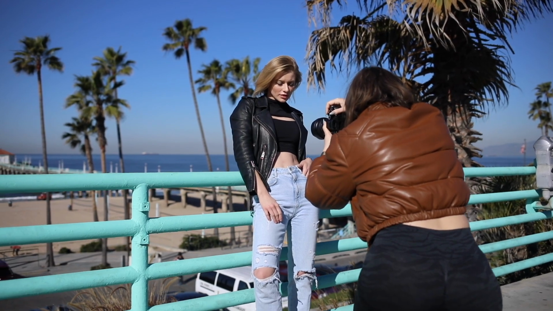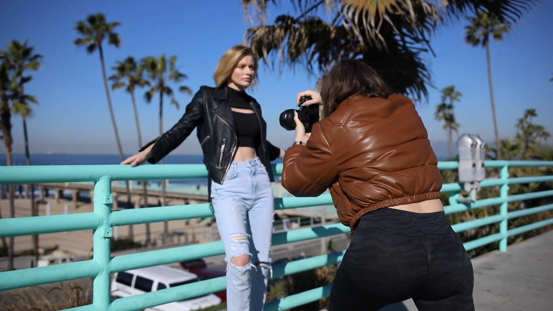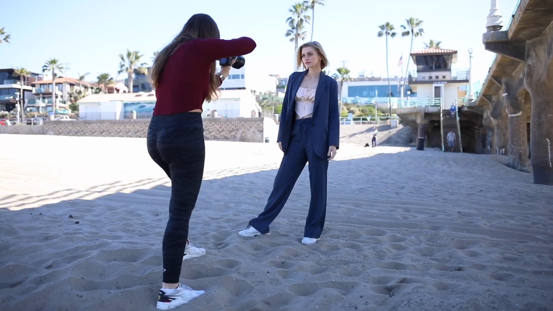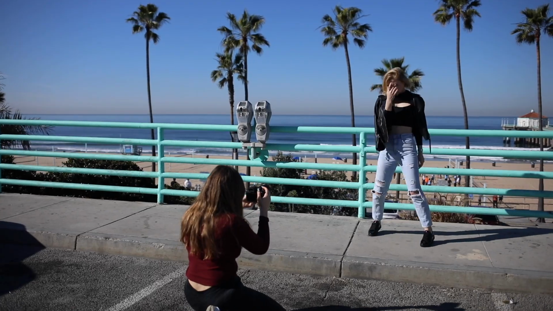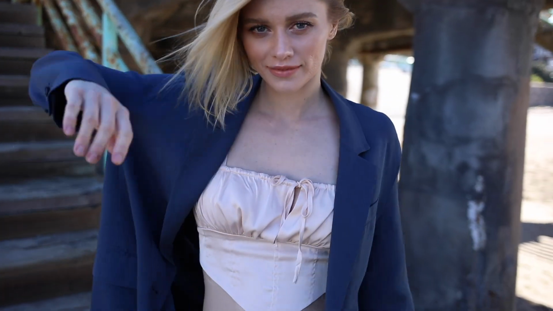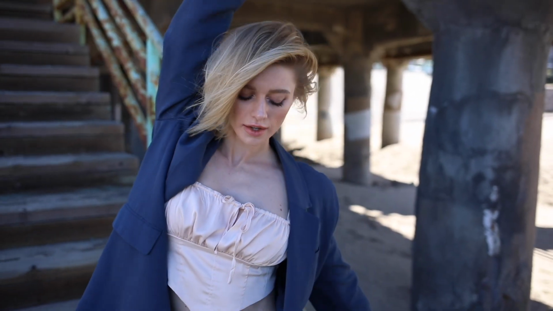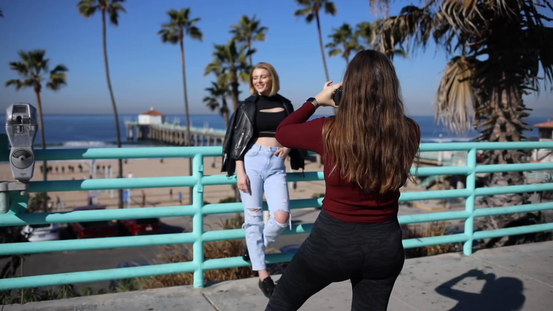Whenever I decide on my lenses that I'm going to use for my photo shoots, I always have to keep a few things in mind. How much distortion do I want to have? Do I want drama in my images, or am I trying to keep it a bit softer and more romantic? That kind of decides on which lenses I go for.